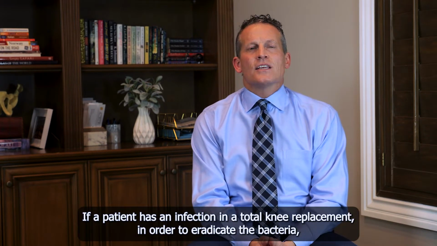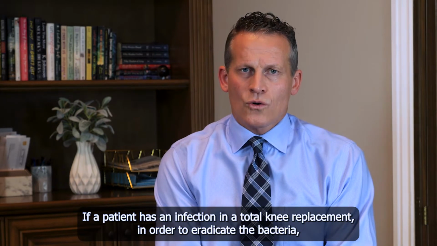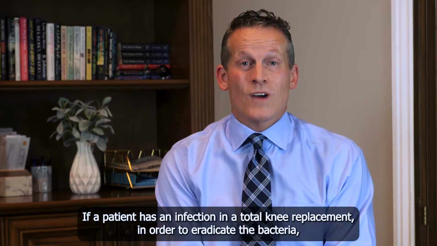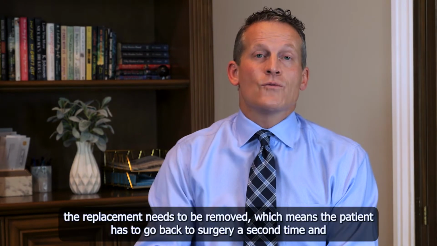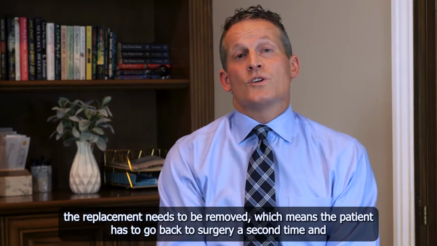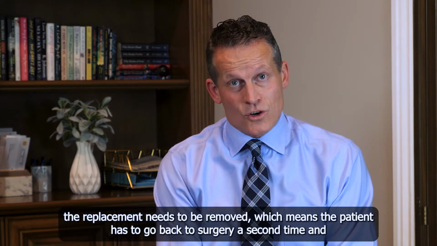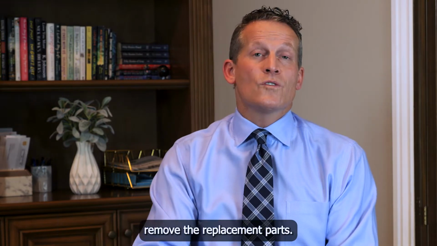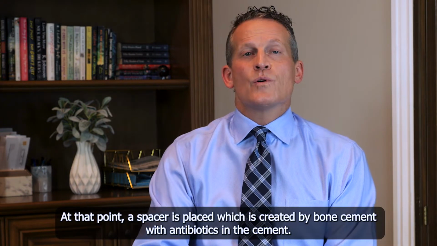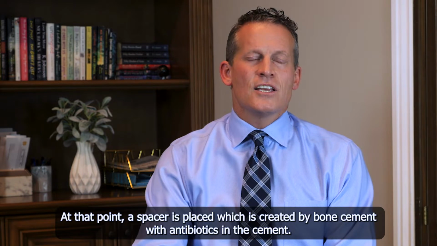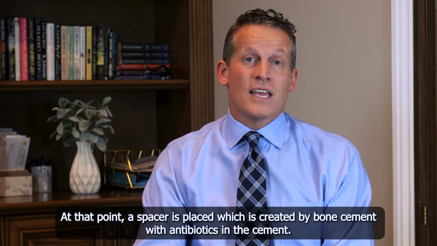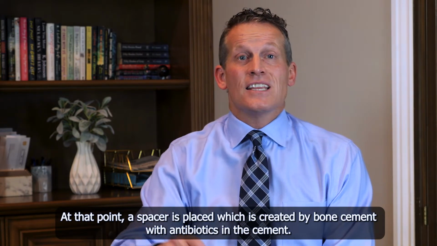If a patient has an infection in a total knee replacement, in order to eradicate the bacteria, the replacement needs to be removed, which means the patient has to go back to surgery a second time to remove the replacement parts. At that point, a spacer is placed, which is created by bone cement with antibiotics in the cement.